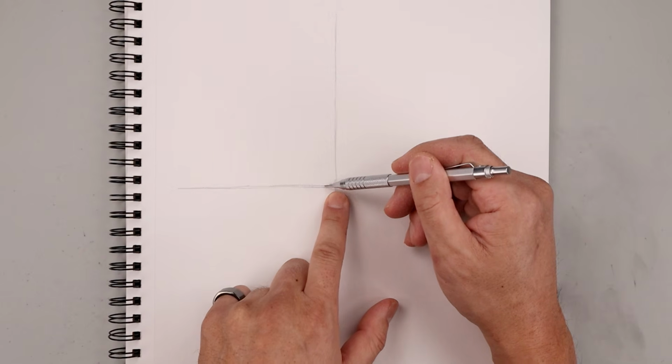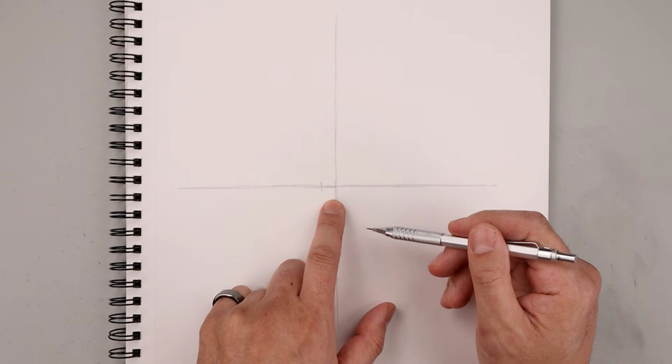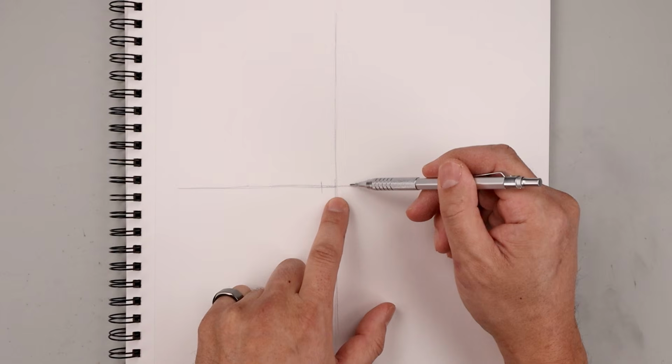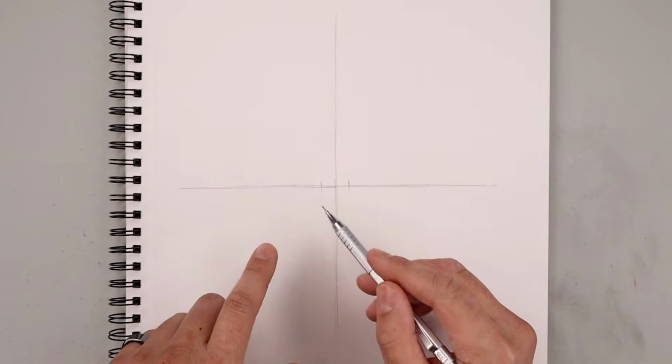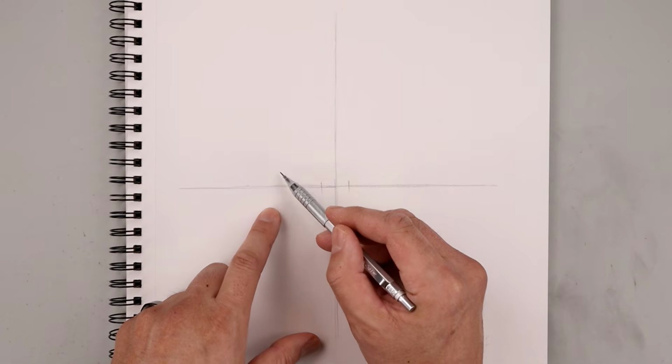So from that center line, let's move over towards the left. Just going to mark this off with a short line. Now I want to measure that distance from the center over towards the right and do the same thing. Now with these marks in place, we're going to lightly sketch a circle going out towards the left.